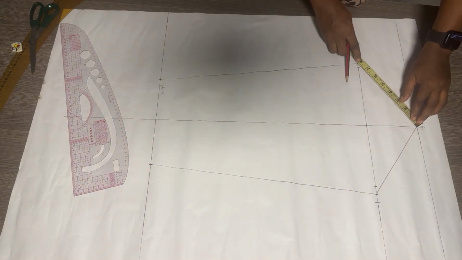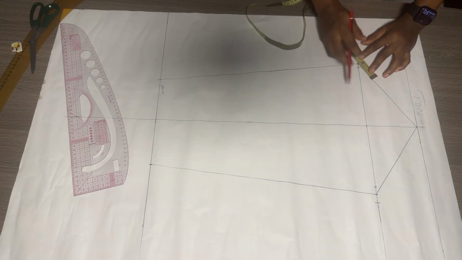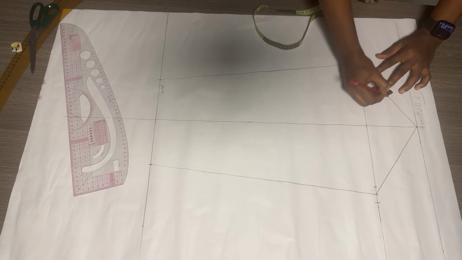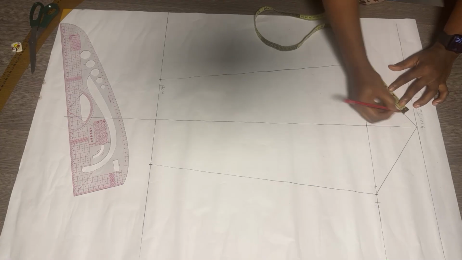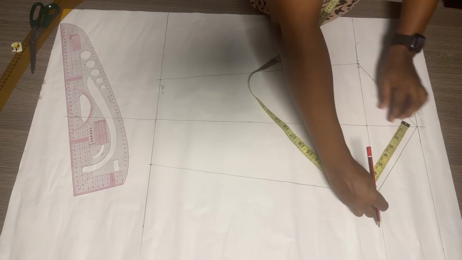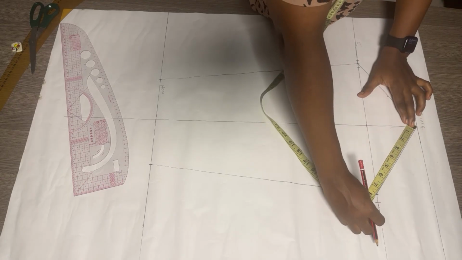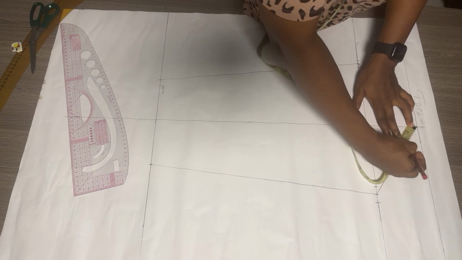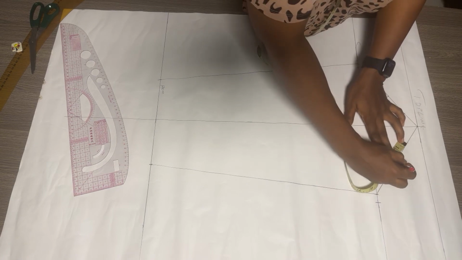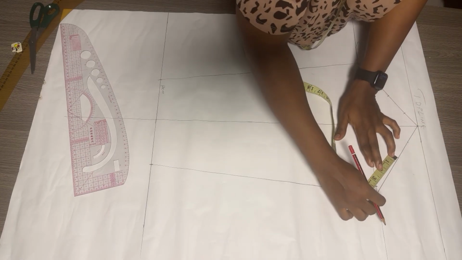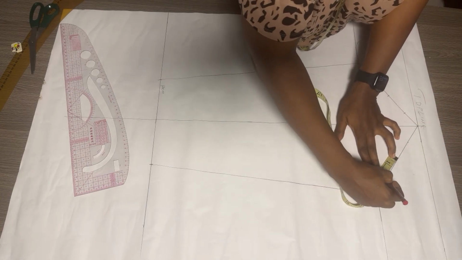So 8 divided by 4, 2 inches, 2 inches, 2 inches. So this is our mark. Then the same thing for the other side. This is 7.5. So 7.5 divided by 4, we have 1.75. So we'll mark our 1.75. So this is what we have.